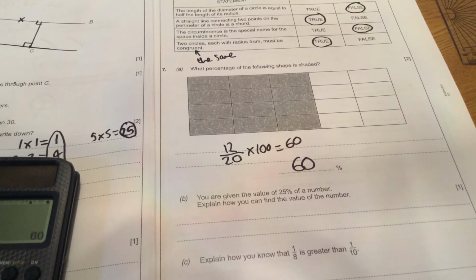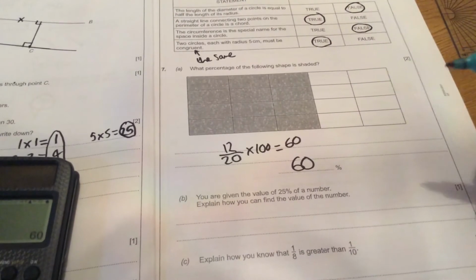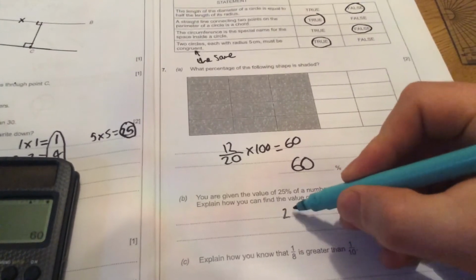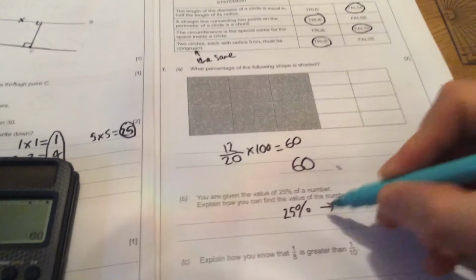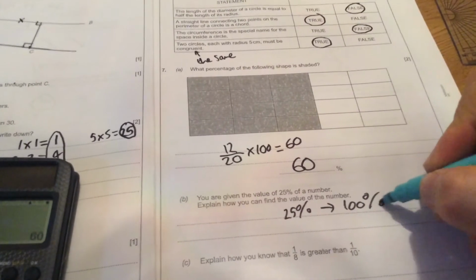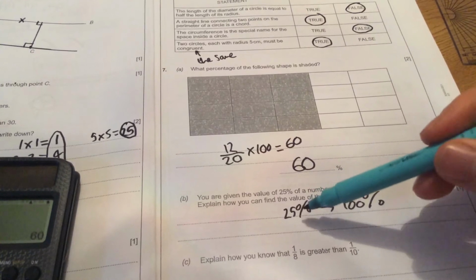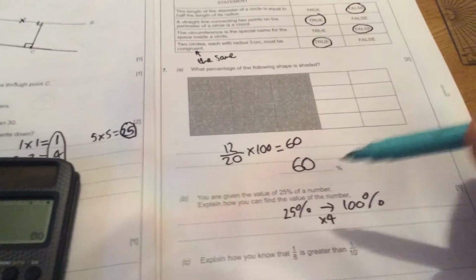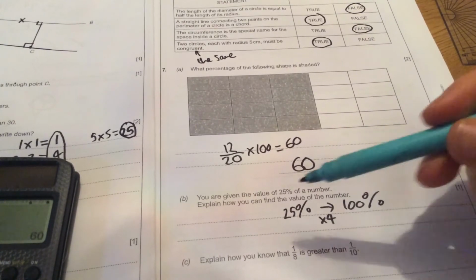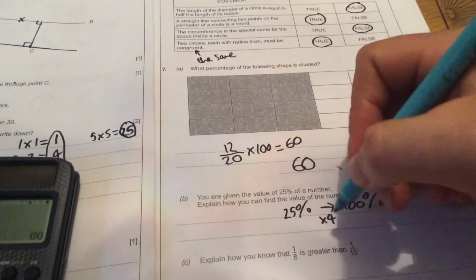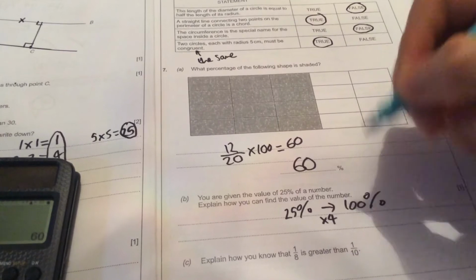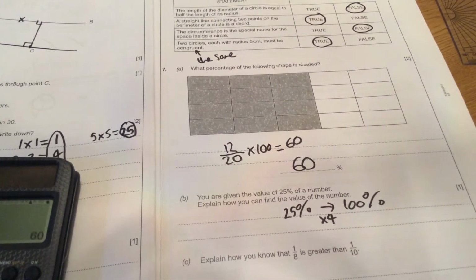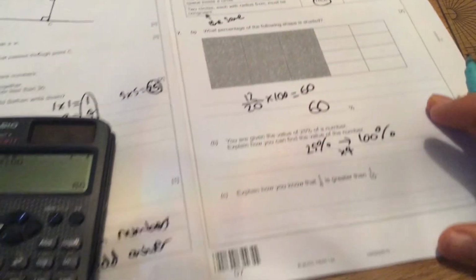You are given a value of 25% of a number. Explain how you can find the value of a full number. So, if you've got 25% of anything, the full number is 100%. So you've got to work out how you get from 25% to 100%. Now, there's a couple of ways you can do it. You can either times by 4, or you can double it and double it again. Both of those answers are acceptable.